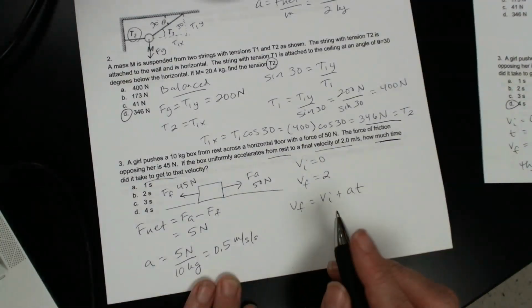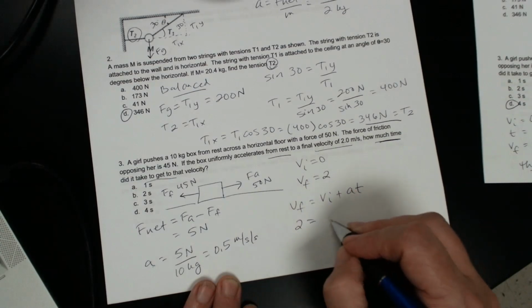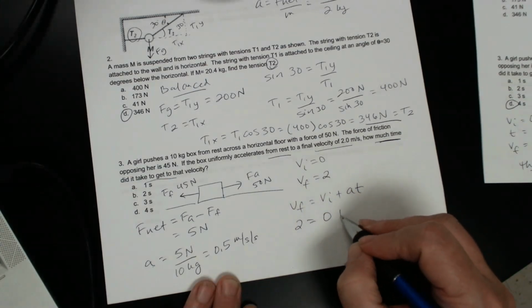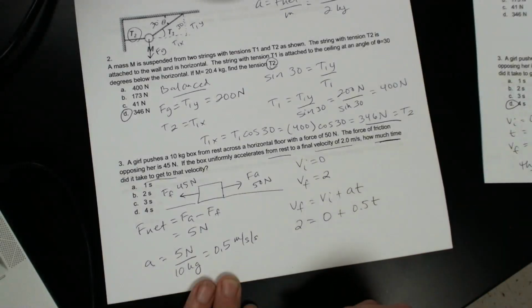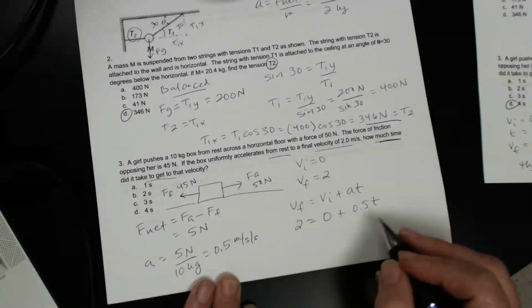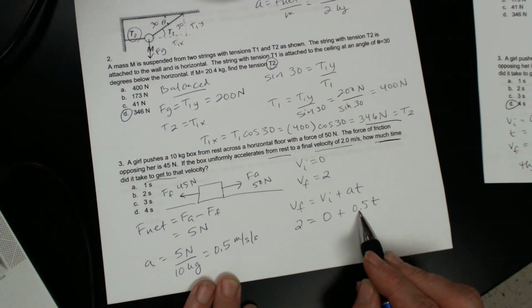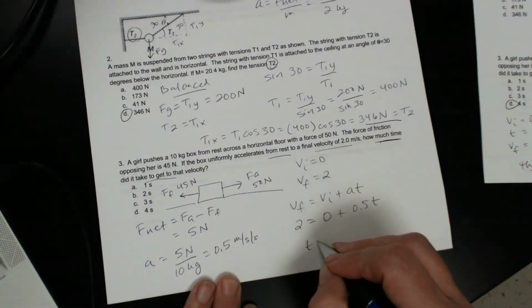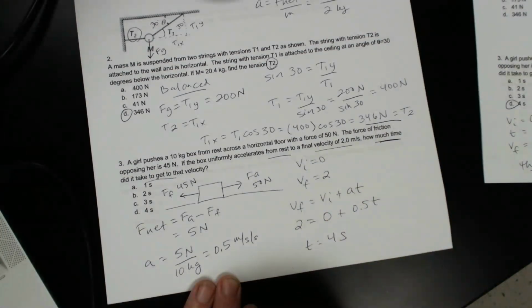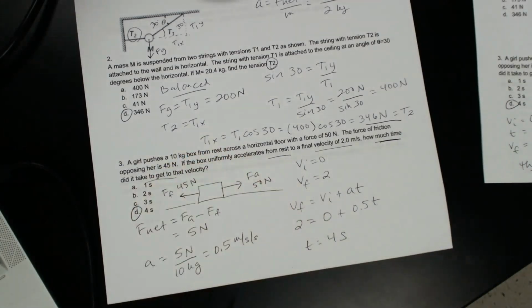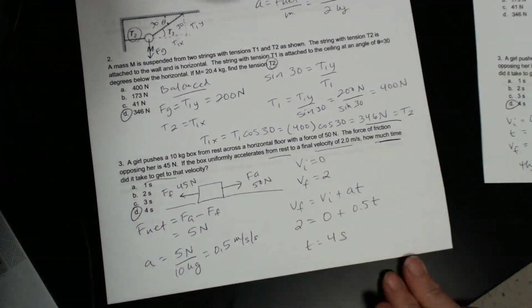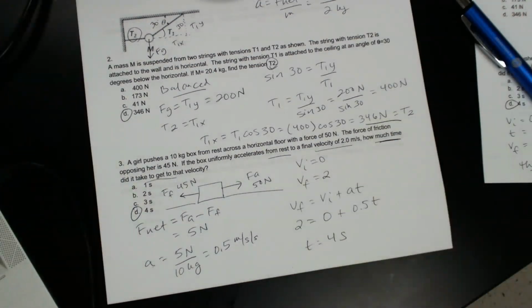So I'm going to fill in quantities here. 2 equals 0 plus 0.5 times t. And then I'm going to solve that for t. I'm really just dividing both sides by 0.5, and I end up with t is 4 seconds. So that's how I got that one. Basically getting my F-net and my acceleration first, which is what we've been doing with forces, and then combining that with the kinematics equation. So, okay, that's 1 through 3, and I will see you in the next video.